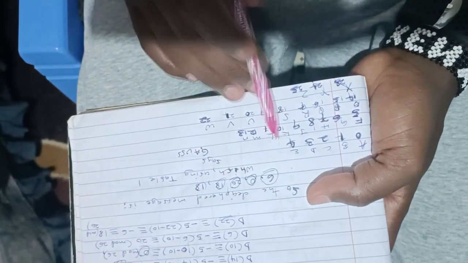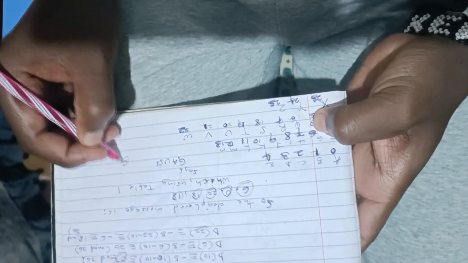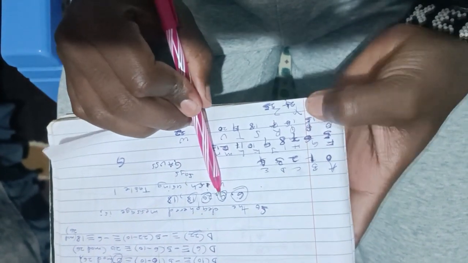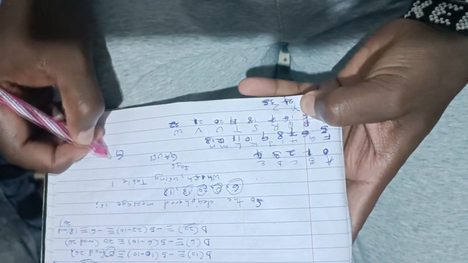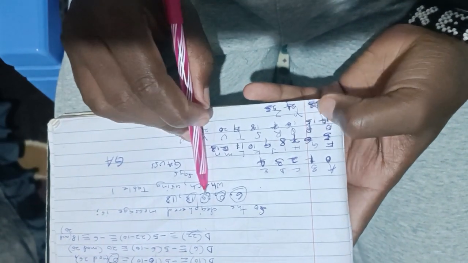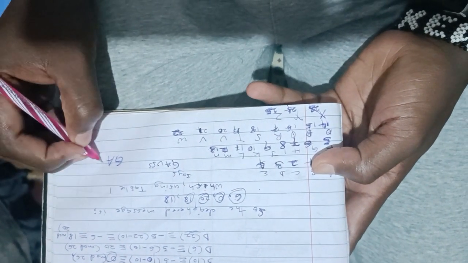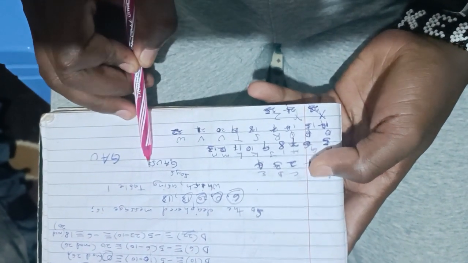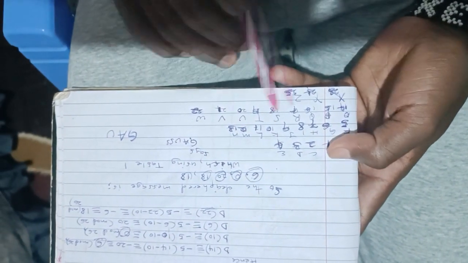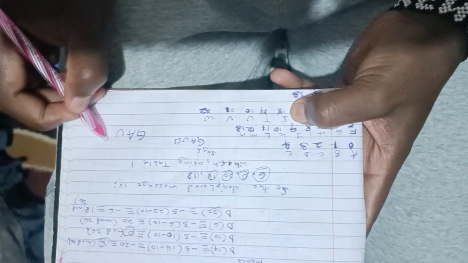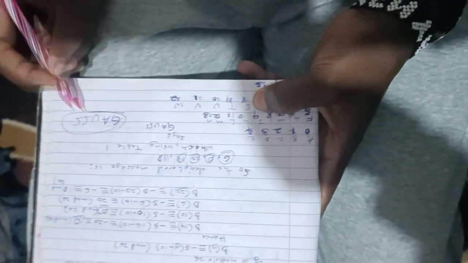Using this same table, 6 goes to G, and then 0 goes to A, and then 20 is U, and then 18 is S. So the deciphered message is this.